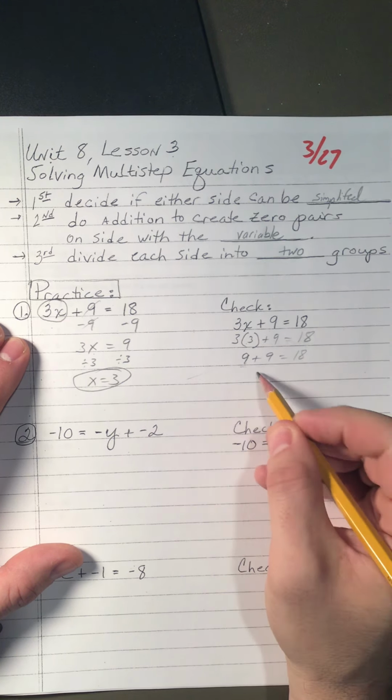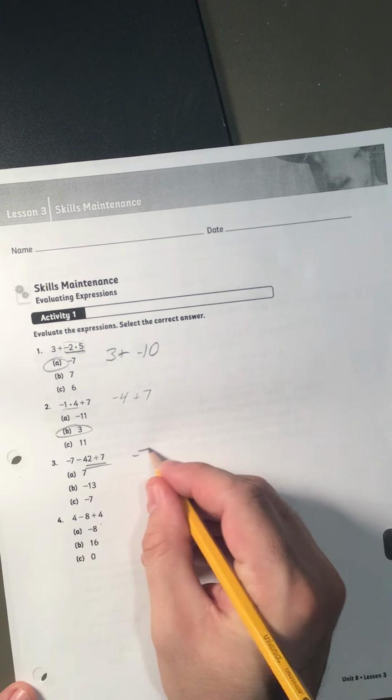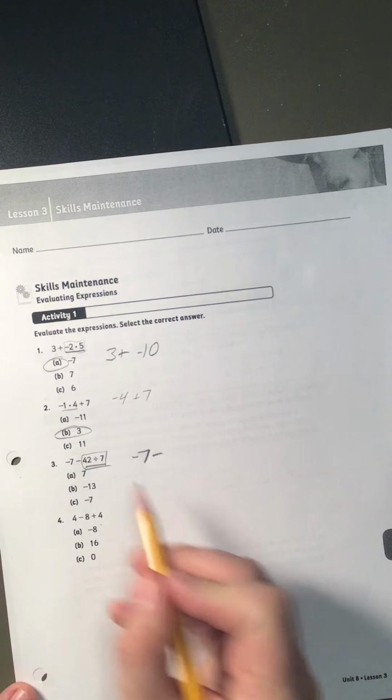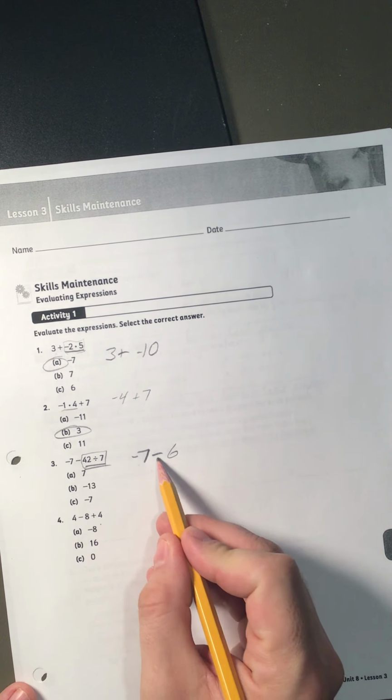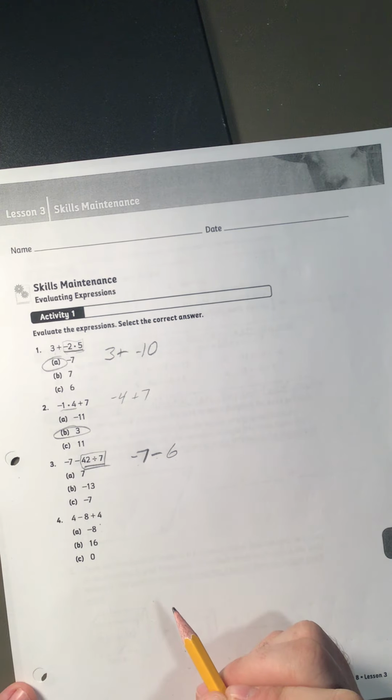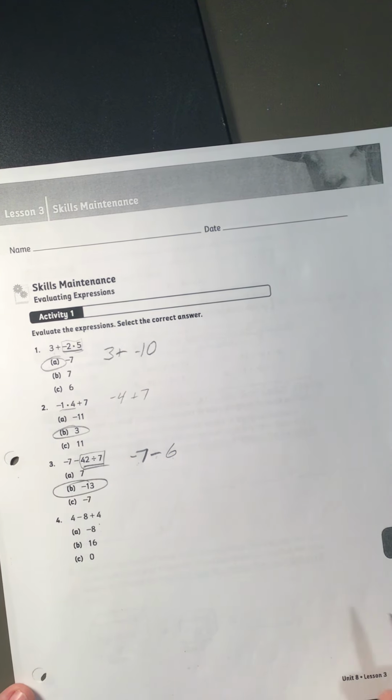Number 2, again, I have to multiply first. Negative 1 times 4 is negative 4, plus 7 is positive 3. Next one, number 3, again, I have to multiply and divide first. So I have negative 7 minus 42 divided by 7, which is 6. Negative 7 minus another 6. You owe somebody $7, you're borrowing another 6, you owe them 13.